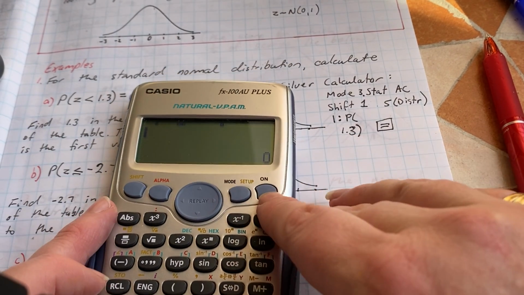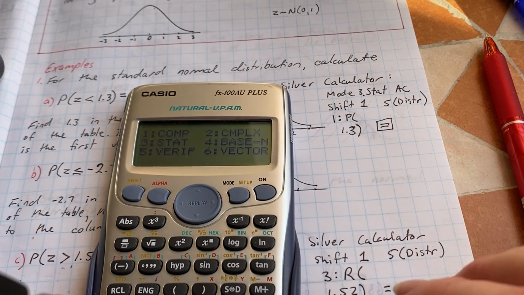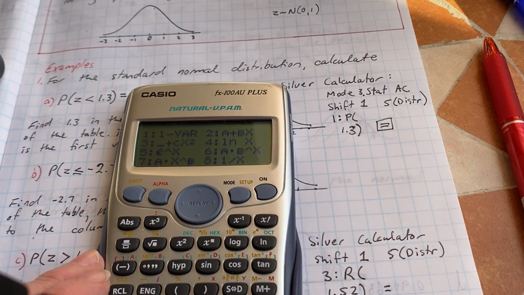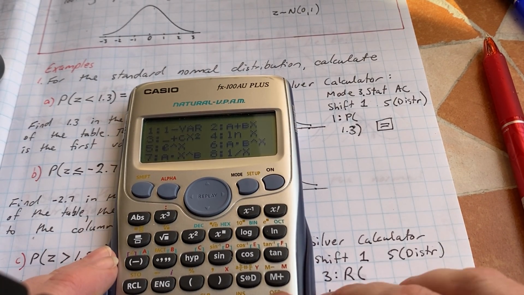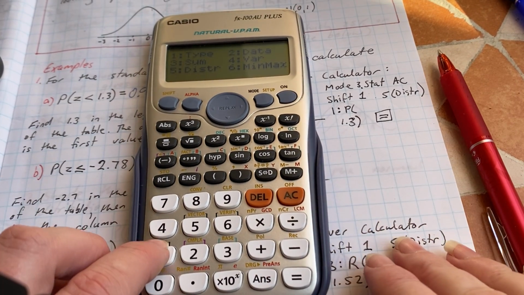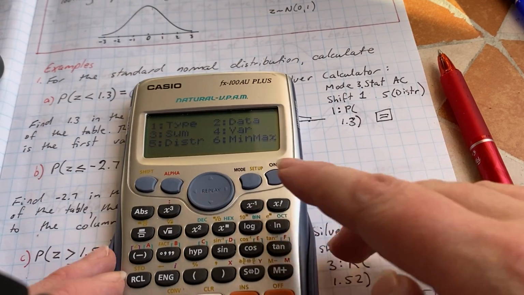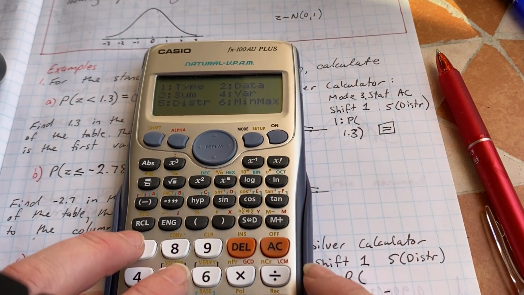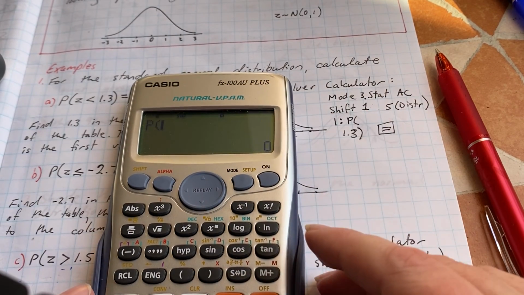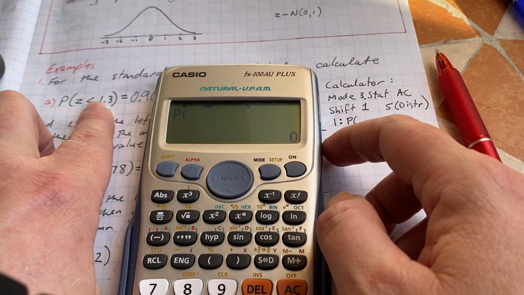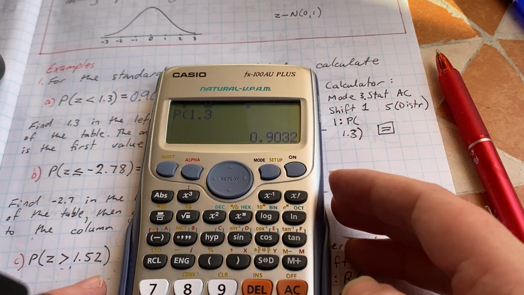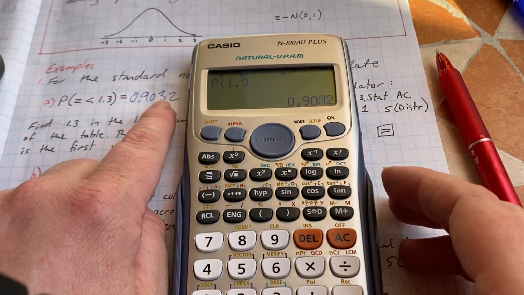So let's turn that on, and we need to make sure we're in stat mode. So mode 3 for stat. Now this screen, you don't need to enter anything. You can just press AC. And then you go shift 1. Okay, 1 just says stat above it, so shift 1. And we want 5 for the normal distribution. And it's this first option here, P, so 1 for P. And we put in our 1.3 value. And you don't need to close the brackets there, it's only one thing in there, 0.9032, same answer.